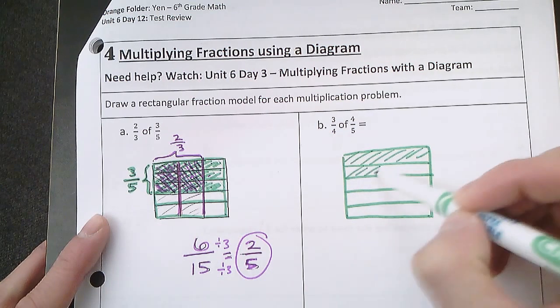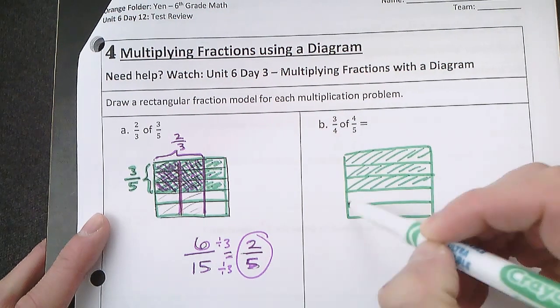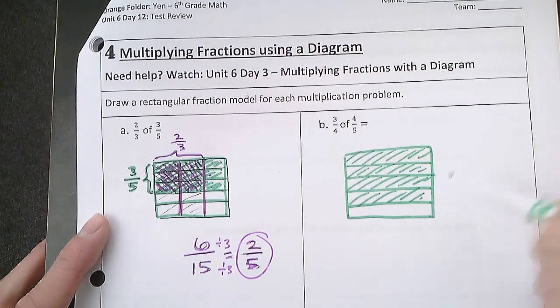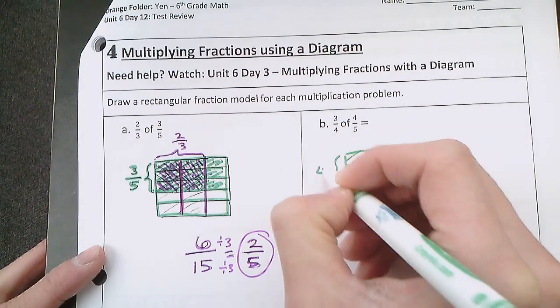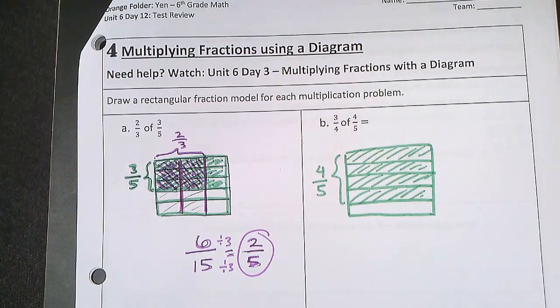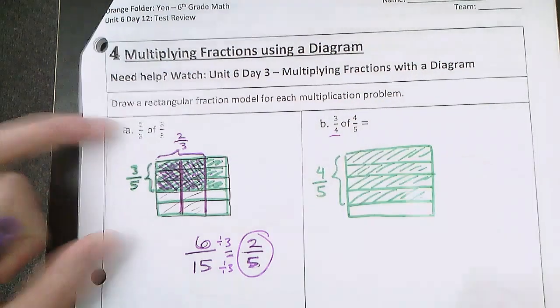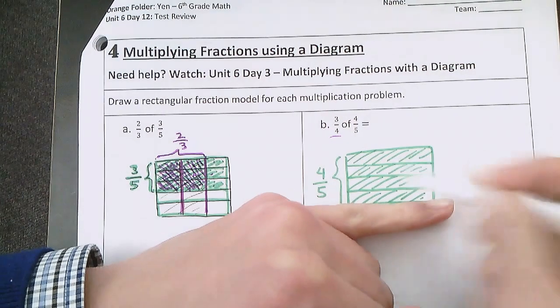1/5, 2/5, 3/5, 4/5. Here, that's 4/5. Next, of the 4/5, we want 3/4 of it. So this segment right here, 3/4 of that.